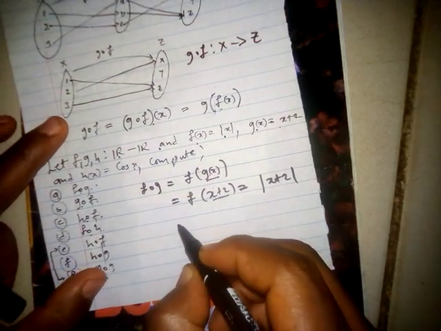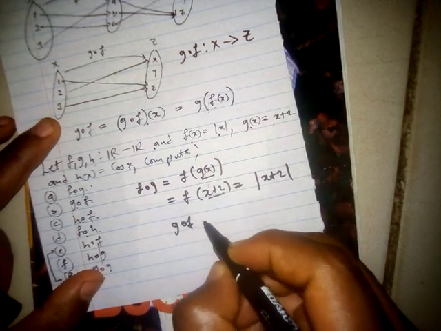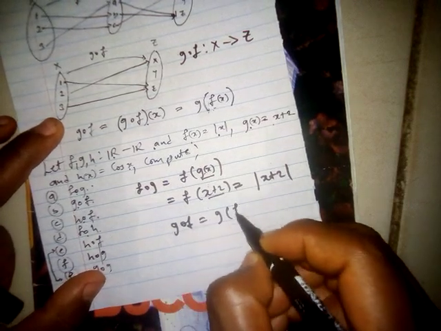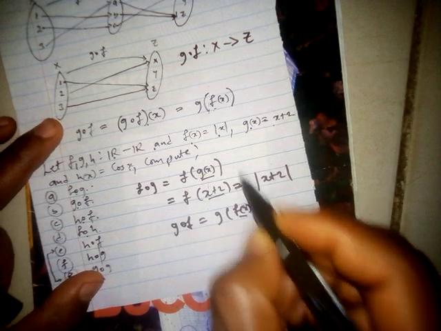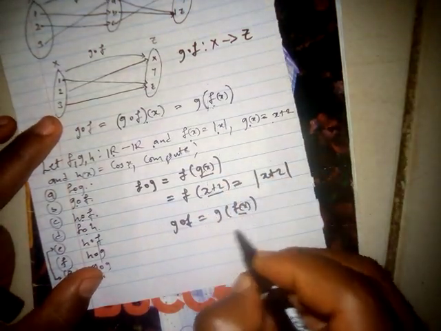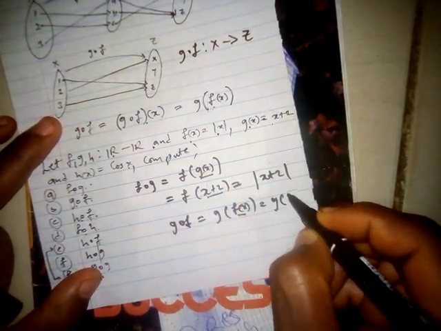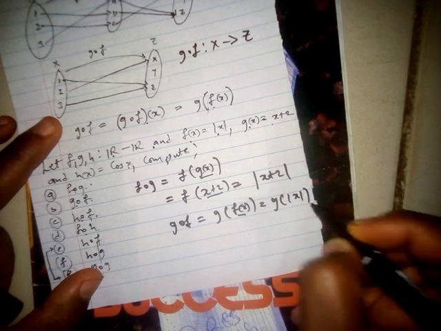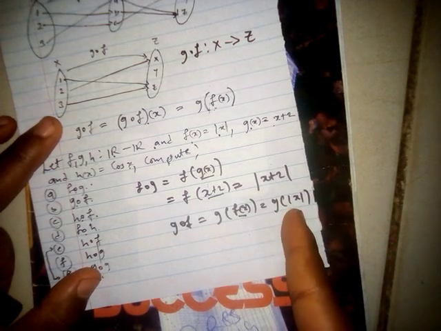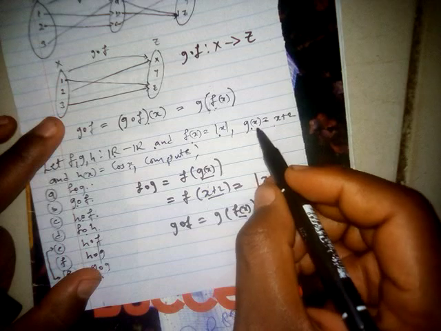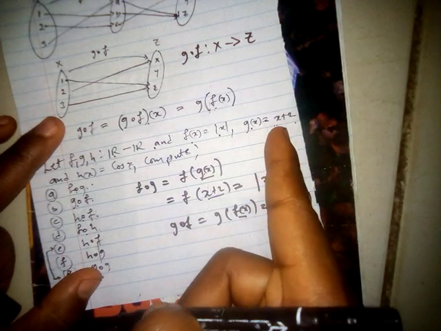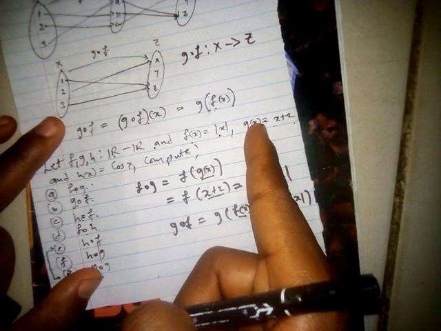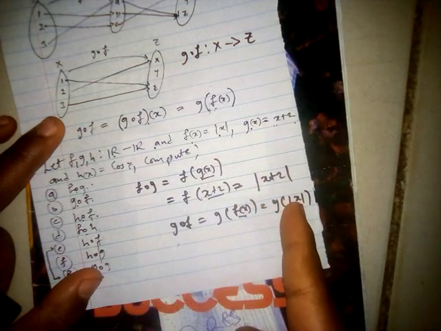Another one is g of f, which is g of f of x. Now what is my f of x? My f of x is equal to the absolute value of x. So this is g of the absolute value of x. Now remember that my g of x is x plus 2. So anywhere I see x in g of x, I will put the absolute value of x.